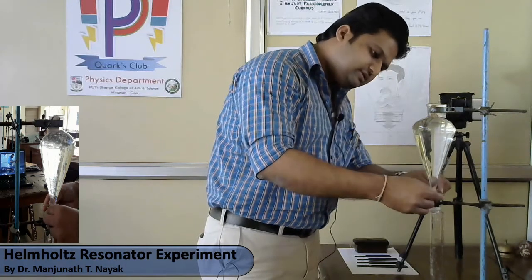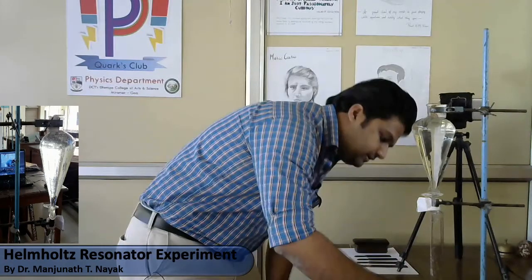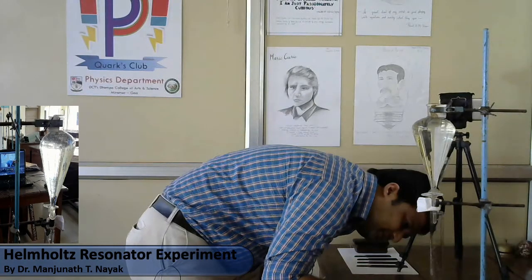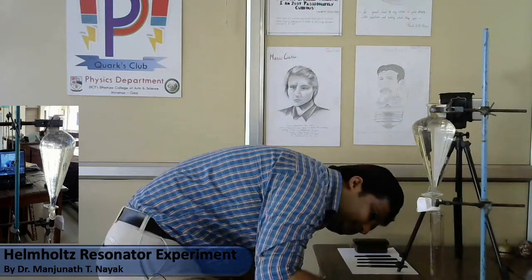So the moment it comes to the neck of the tube, you can stop it, and using the cylindrical measuring cylinder, you can measure how much water has come out. In this first reading it is 14 ml, so just note down the 14 ml. We need to repeat it at least 2 more times. We need to take this neck correction reading at least thrice so that we get the mean value.